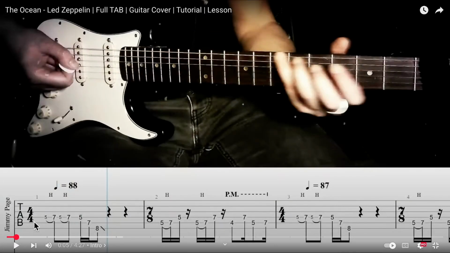We have a bar of 4/4 followed by a bar of 7/8, bar of 4/4, 7/8. And anytime we have these meters, the 8th note is going to stay consistent as far as its length. So the tempo doesn't change relative to the 8th note. So if I'm in 4/4, I'm going to have 1, 2, 3, 4, 5, 6, 7, 8, 1, 2, 3, 4. When I get to the 7/8 bar, I'm going to keep the same pace with those 8th notes. I'm just going to have 7 of them instead of 8.